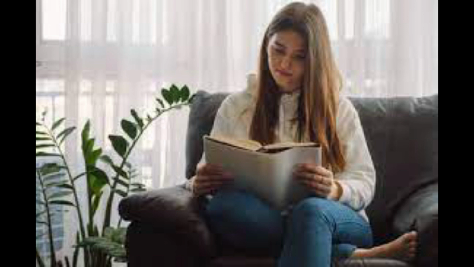Encourage speaking: provide ample opportunities for children to practice speaking English. Encourage them to communicate with you and their peers in English as much as possible. Read aloud: read stories, picture books, and simple texts aloud to the children. This can help improve their listening skills and expose them to the natural rhythm and flow of the English language.